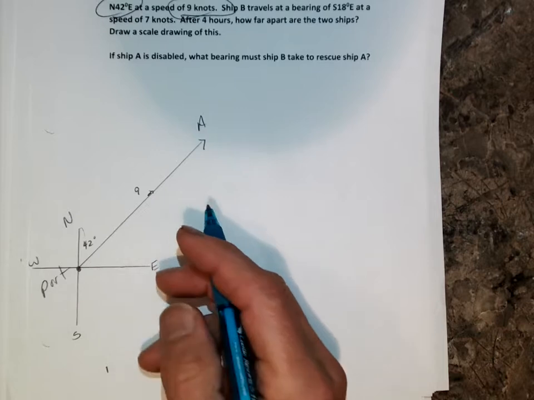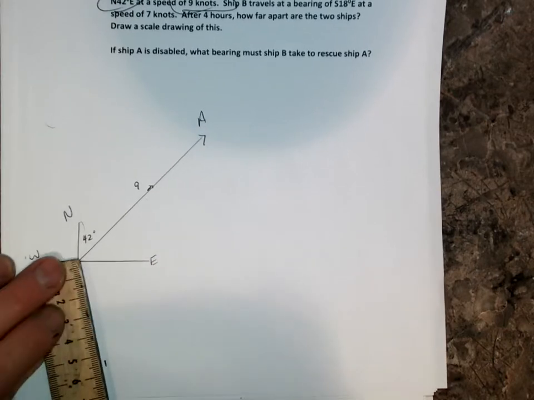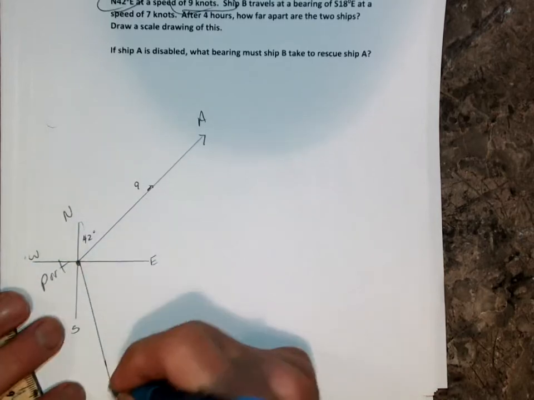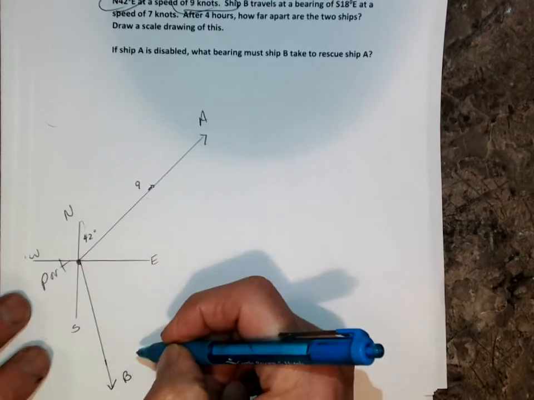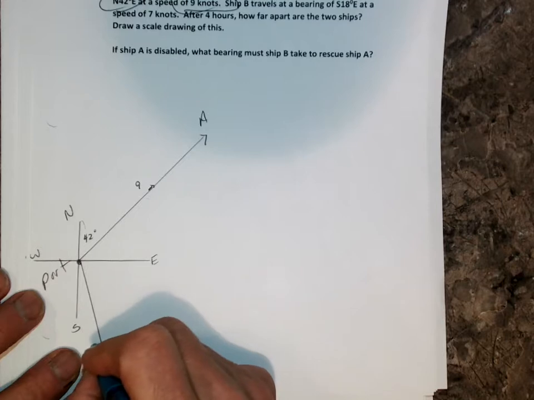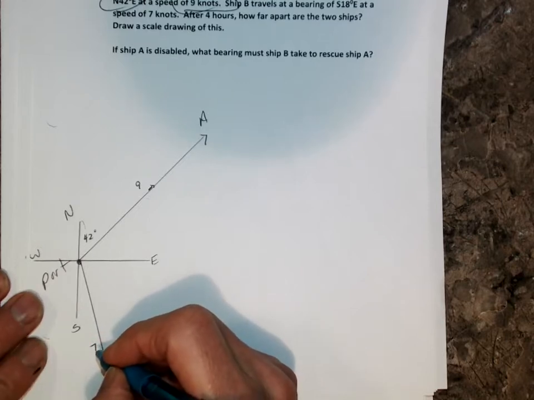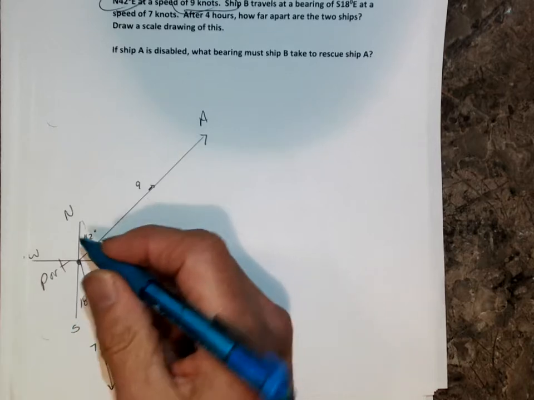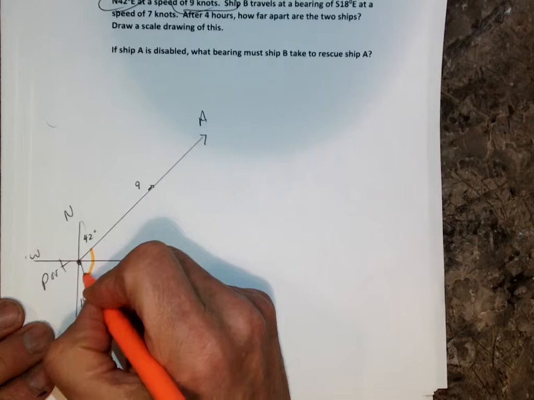And 7. Okay, see if I can draw that in there. Yeah, okay, there we go. It's going to barely fit, but it does fit. Okay, there is ship B. 7, and then this angle is 18 degrees. Alright, here we go. Let's find this angle.